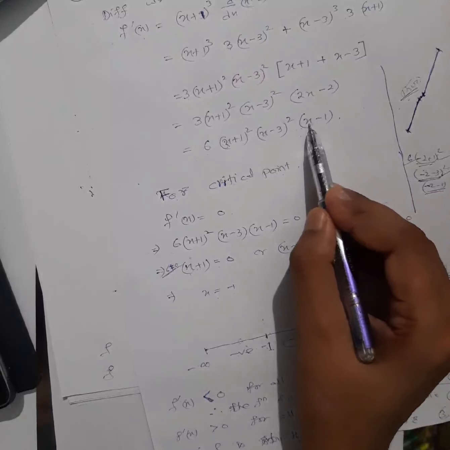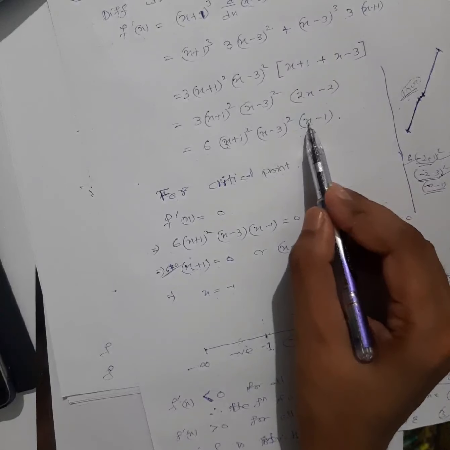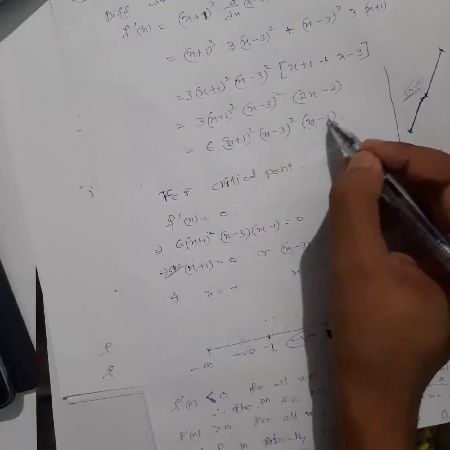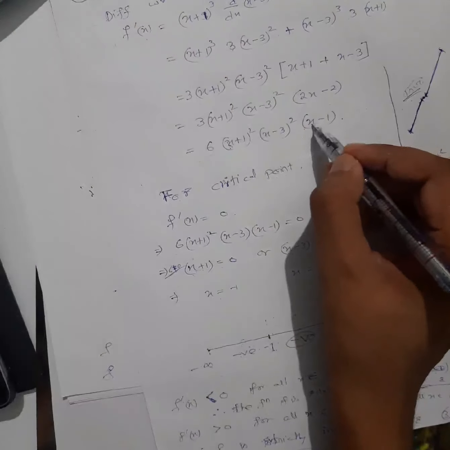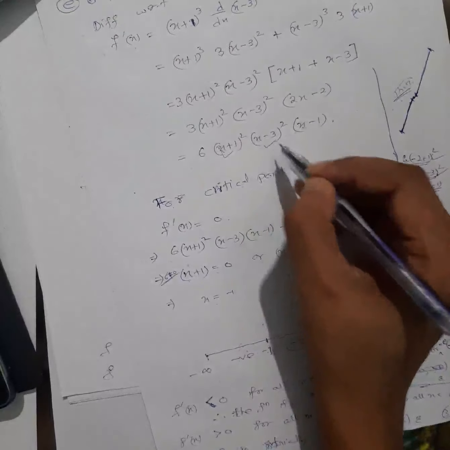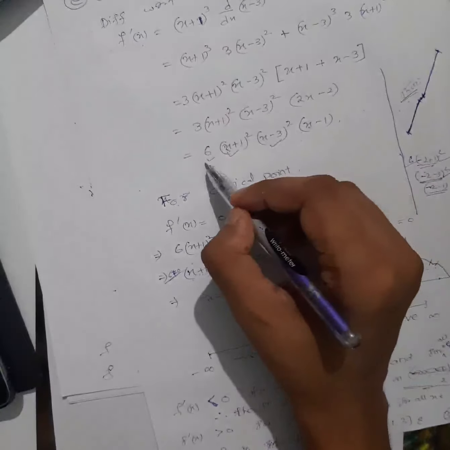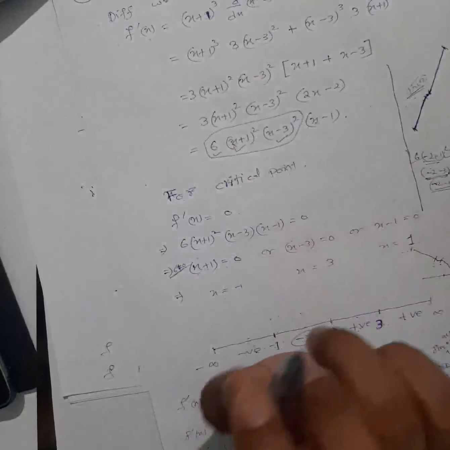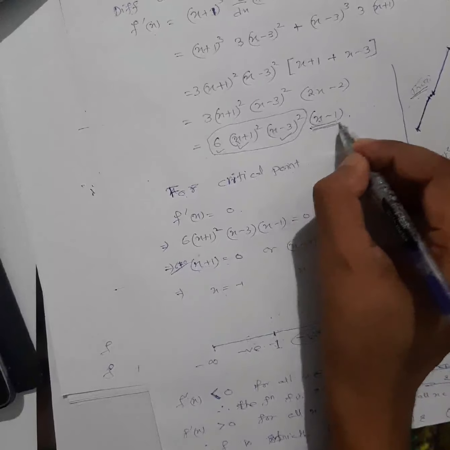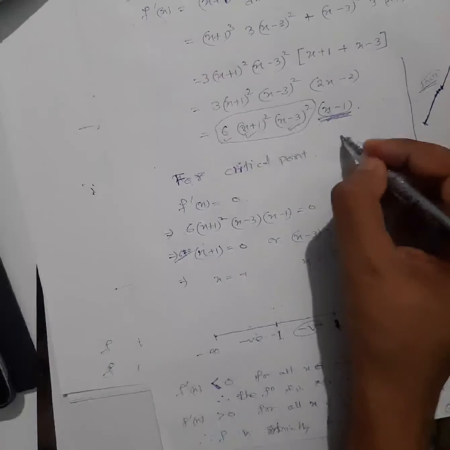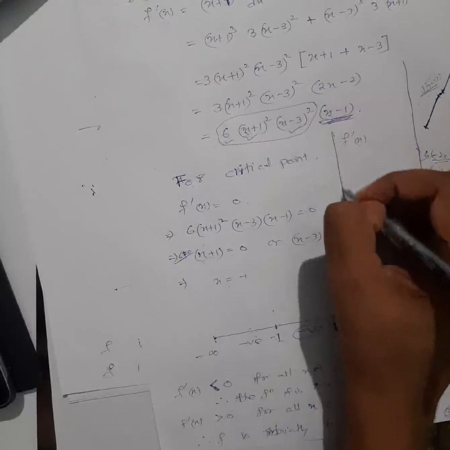Okay, why? Because if you take here x, if I take 2, then it will be positive, right? But if I take -3, -4, you can see it will be negative. So whatever value you take here, this cube term will always be positive. So your graph only depends on this one, whether f'(x) will be positive or negative, it will depend only on this. So f'(x) will be, this is the next part.